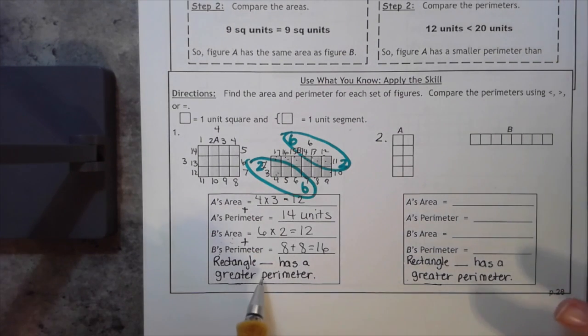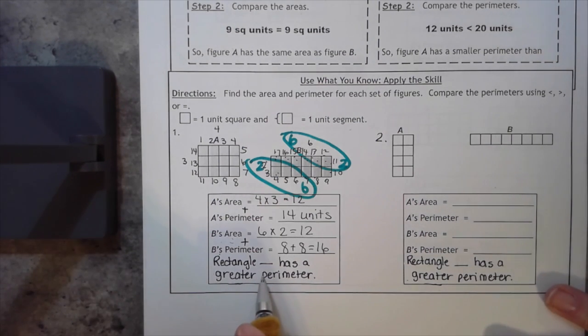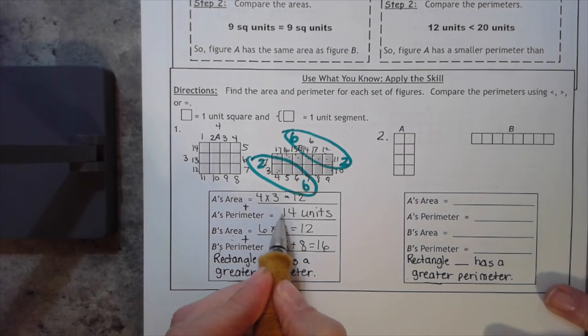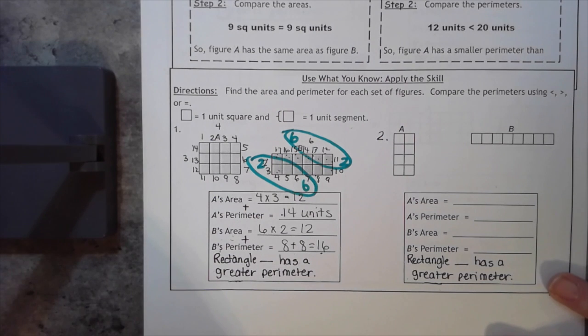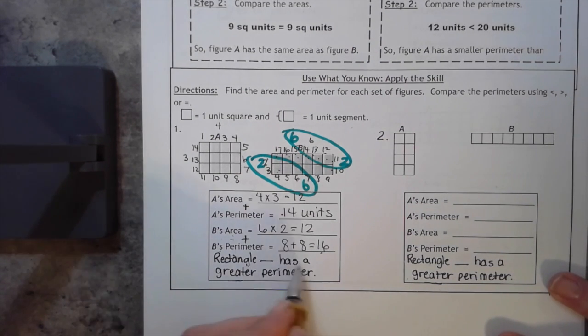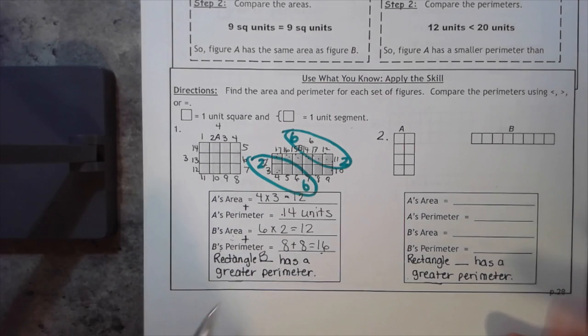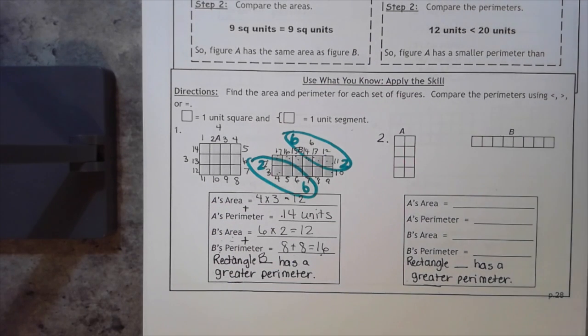Okay, so we're going to see who has the greater perimeter. This one has a perimeter of 14 units, that's A, and B has a perimeter of 16 units. So rectangle B has a greater perimeter. Okay, let's do another one together because I messed that one up so badly. Do you agree? Look at your neighbor and say, I agree.